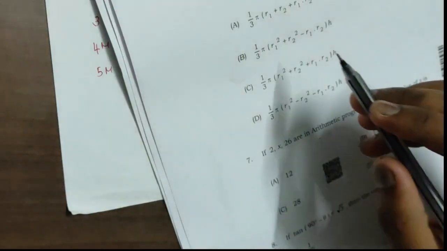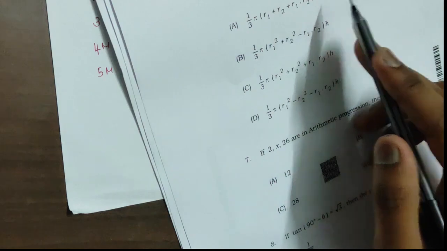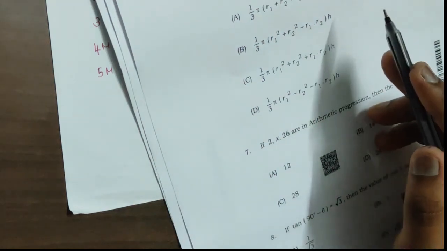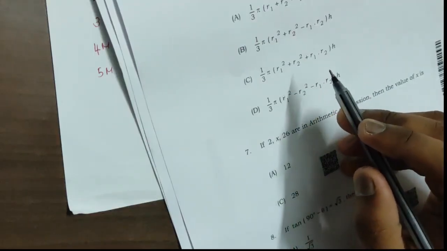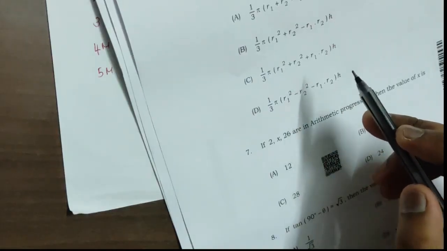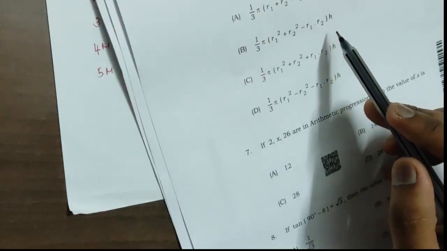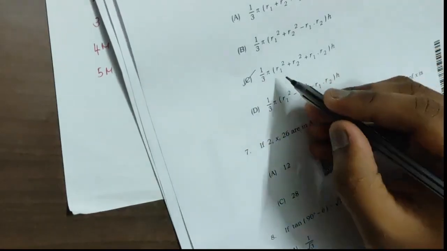The volume of the frustum of a cone whose base radii are R1 and R2 and height h is. This is a direct formula. What we have seen in the textbook is they have added this h here, and other than that the rest of the formula is the same. So the formula is 1 by 3 pi h into R1 square plus R2 square plus R1 R2. The h is on the right hand side. So out of this we have to obtain the answer. The option is C. The h is here.